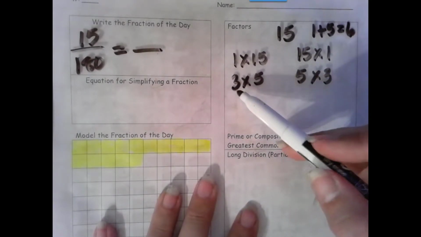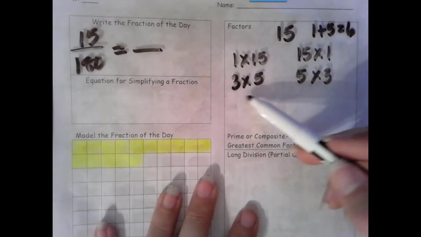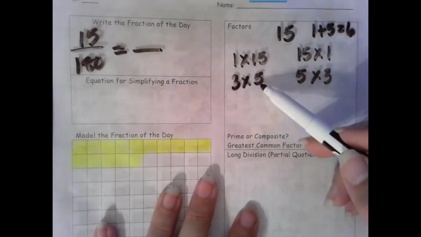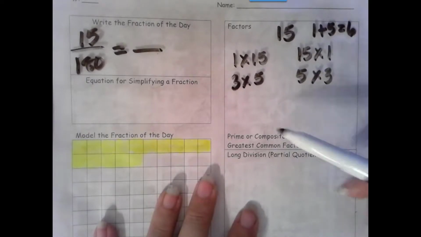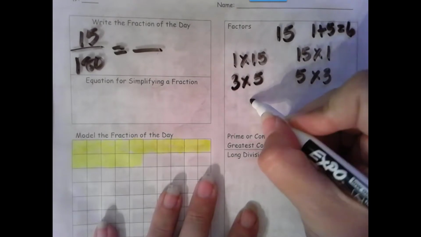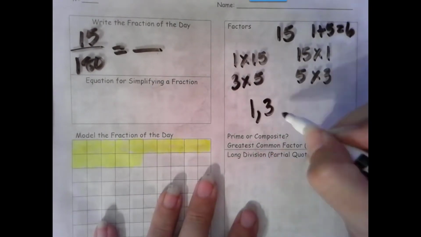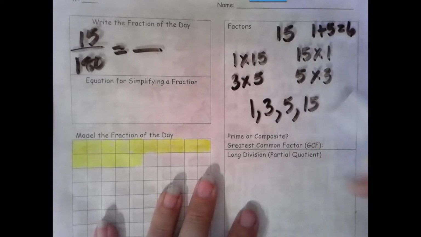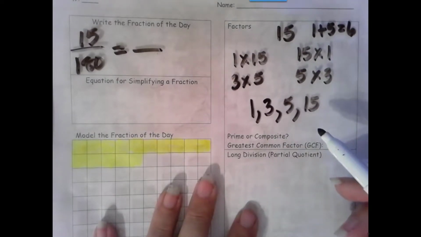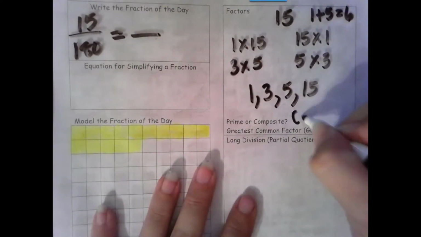Now all we need to try are the counting or natural numbers between 3 and 5. That's 4. 4 is even, and we said no even numbers will be a factor, so we're done. Let's go ahead and list them from least to greatest. 1, 3, 5, 15. That's 4 factors. That's more than 2 factors, so it is composite.